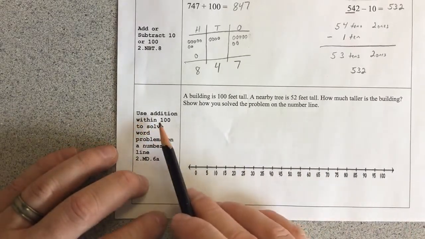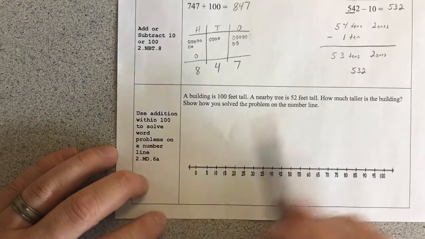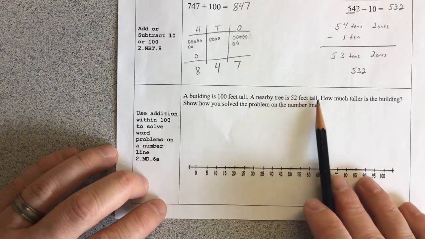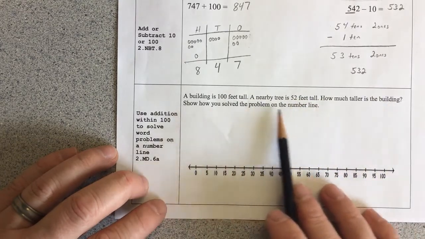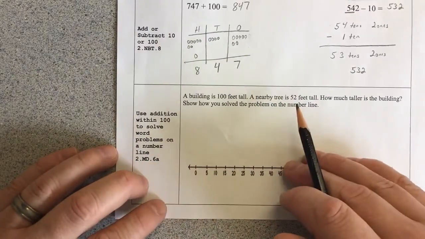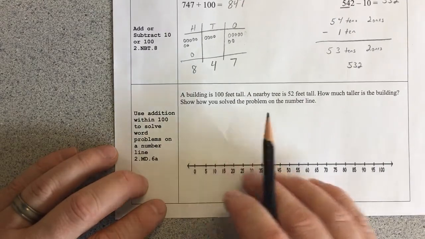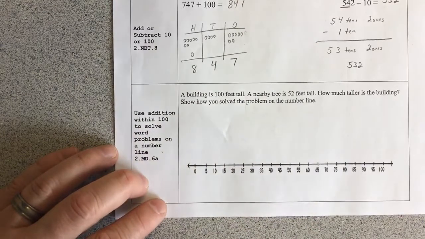Use addition within 100 to solve word problems on a number line. A building is 100 feet tall, a nearby tree is 52 feet tall. How much taller is the building? Show how you solve the problem on the number line. So here, I'm allowed to use a variety of strategies, but the strategy must incorporate the number line. That's the key. It's required in the standard, so we have to use it.